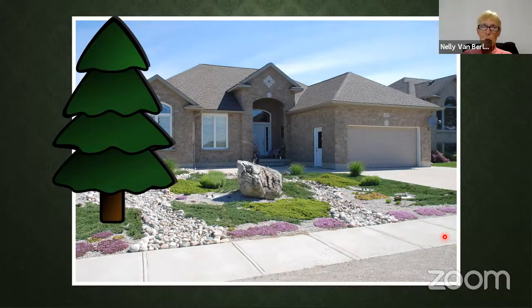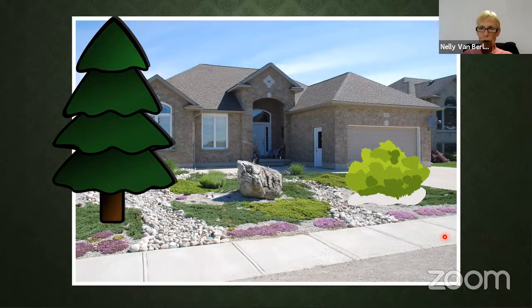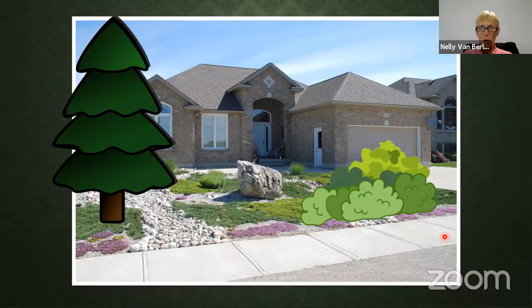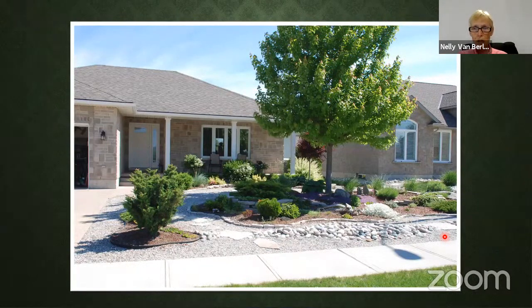A Japanese maple would be ideal, but I couldn't find clip art for a Japanese maple, so we got a conifer. And then maybe some shrubs here to balance things out. And to me, that just makes it a little more complete. But, you know, if you liked it before, that's fine because it's your garden. And then this one's very similar in design, but does have some of those elements, and you can see that it does make a difference.